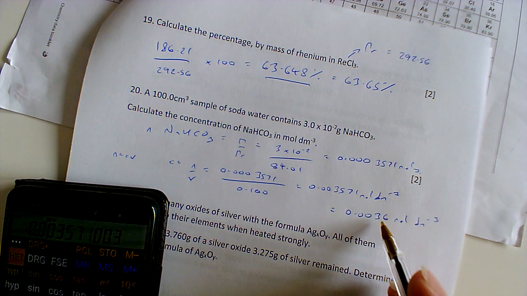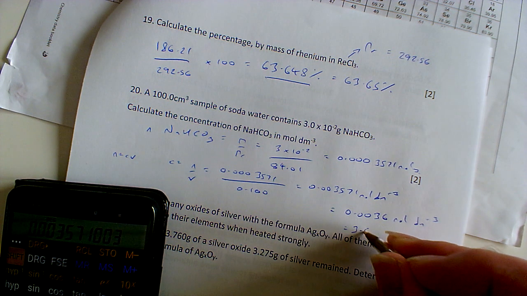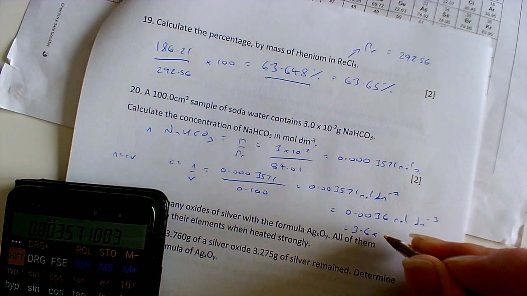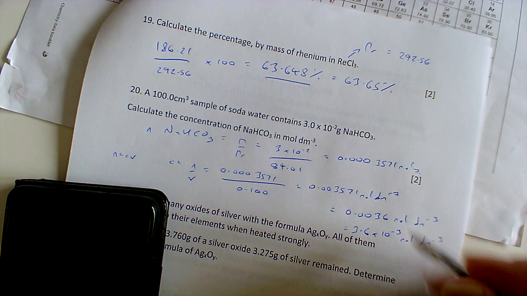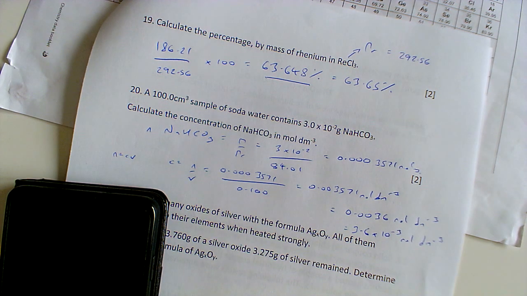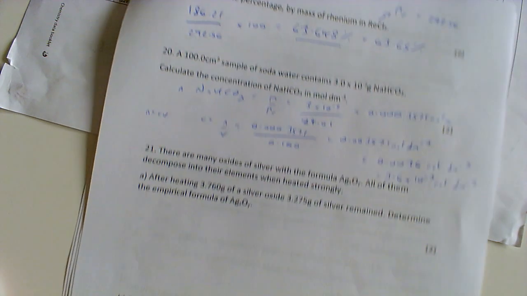Or I could write it as 3.6 times 10 to the minus 3 moles per decimeter cubed if I want. Okay, although in reality any of those will get the mark, because the IB is pedantic, but hopefully not that pedantic.